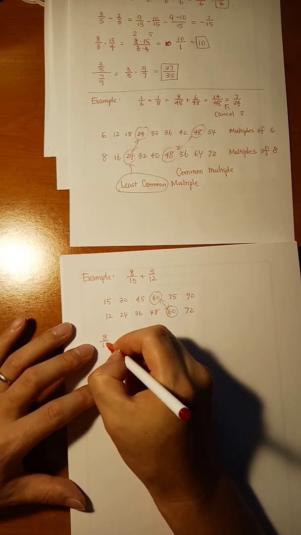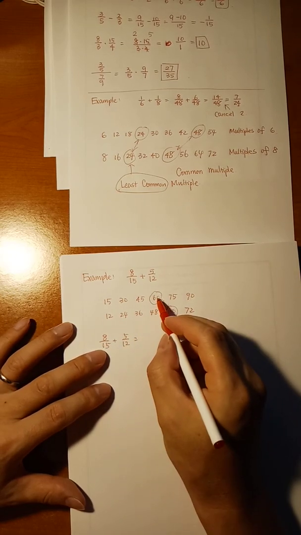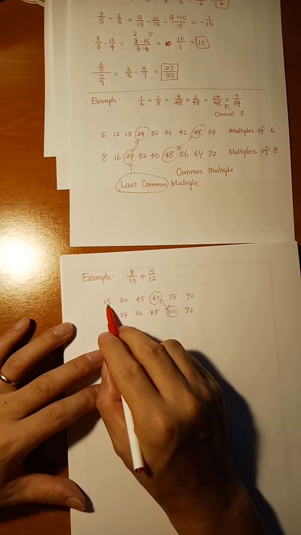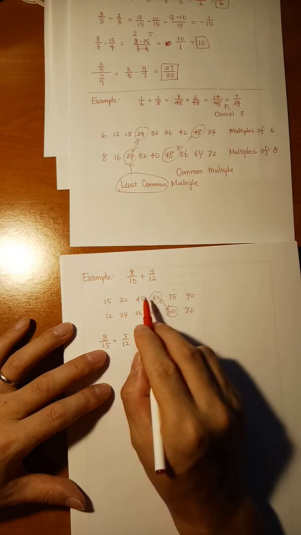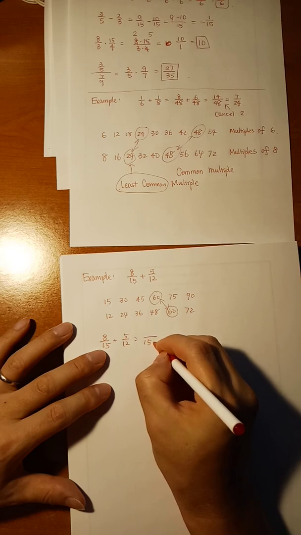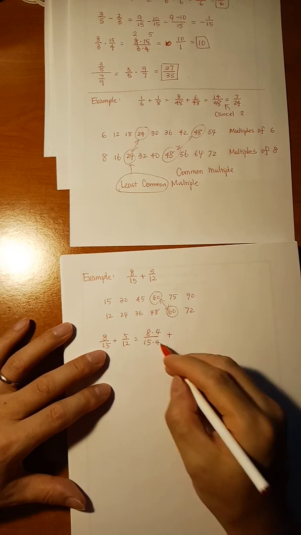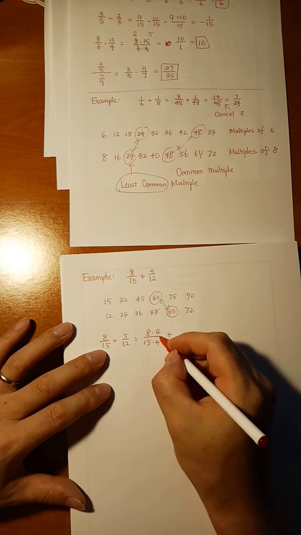Okay, so what do we do? For 15, how do we get 60? It's 15 times 4. You see here? 15 times 1, 15 times 2, 15 times 3, 15 times 4. So we multiply top and bottom by 4, both.